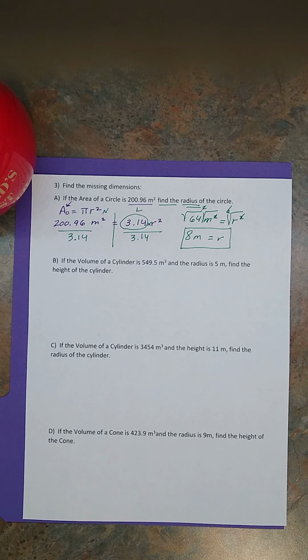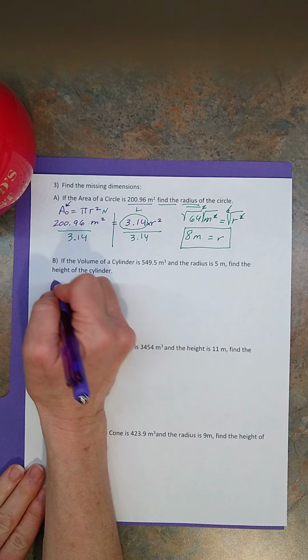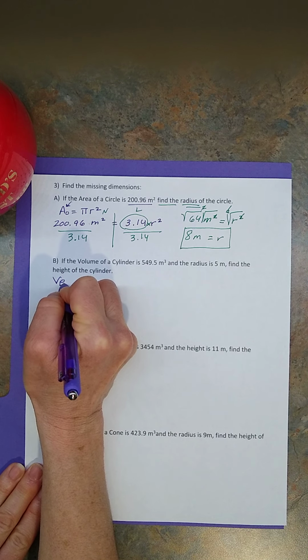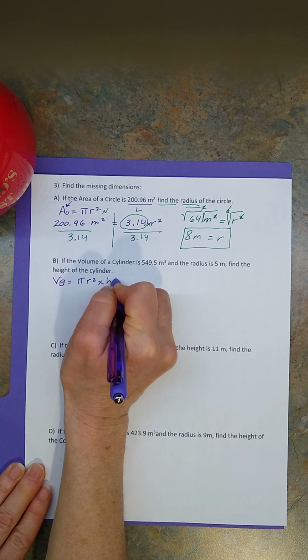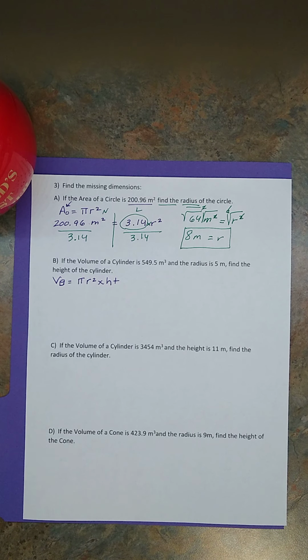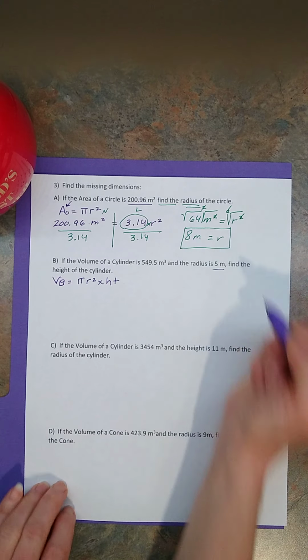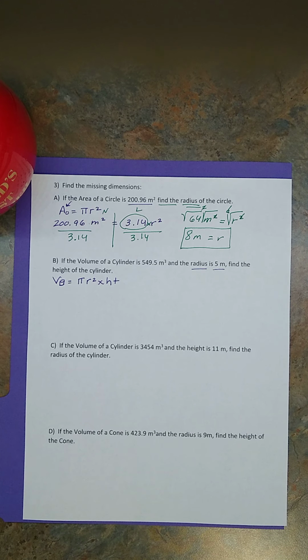So Math 8, give letter B a try. What is the formula for the volume of a cylinder? Write it down. Volume of a cylinder is pi r squared times the height. Now, plug in everything you know. Plug it in where it goes. Plug in the volume of the cylinder in the spot marked volume of the cylinder. You know pi. You're also given the radius, so plug in the radius. What you'll be looking for and what you won't have a number for is the height.